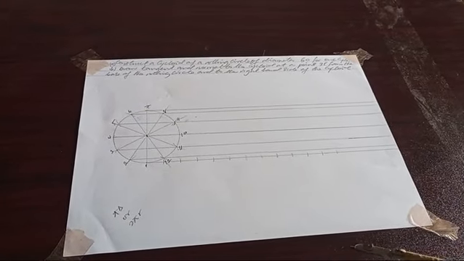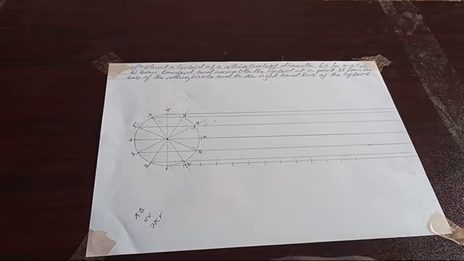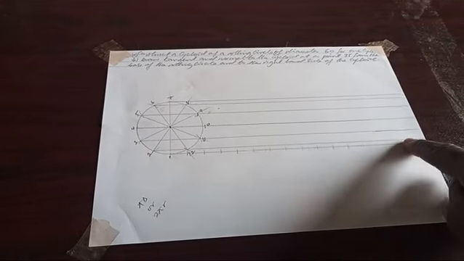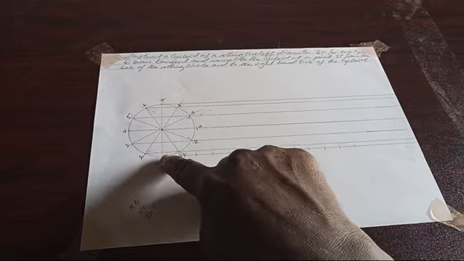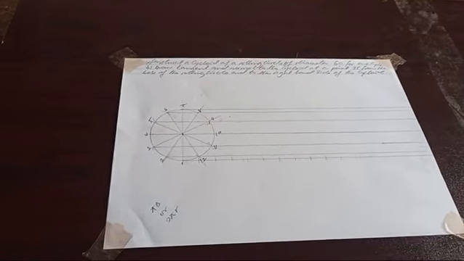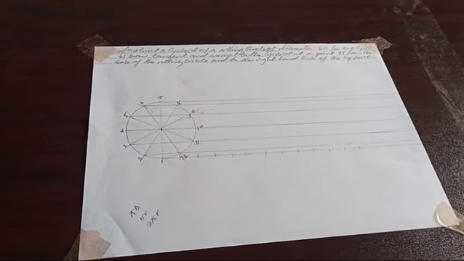That's the approximate method, but the exact method is to measure the circumference. After you have calculated with this formula, measure the circumference, then draw a scale line and divide the circumference into 12 equal parts. So I've used the approximate method now.